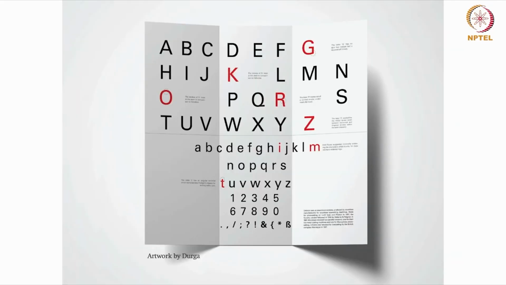This is another example where the hierarchy has been created by playing with color, right? There is red color which has been highlighted. Then you will also see different text sizes, and also placement of the content. In the top portion you will find the bigger and more prominent content, and then you look at this body text, which is very small and very secondary in nature.